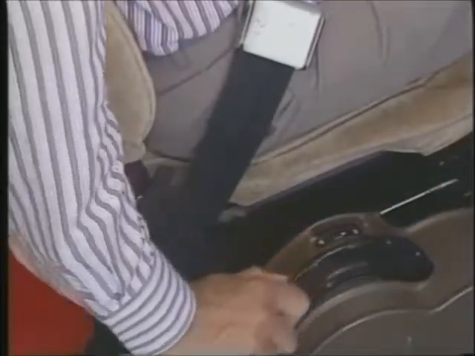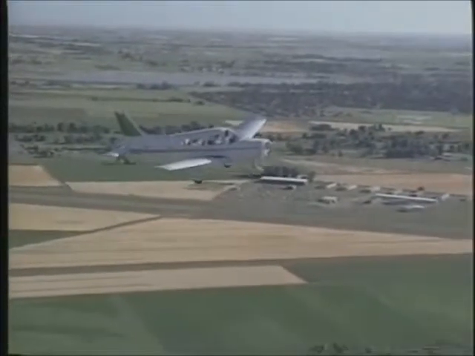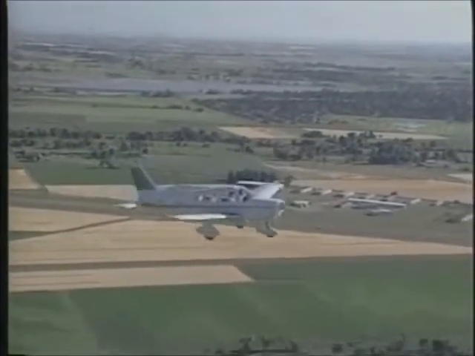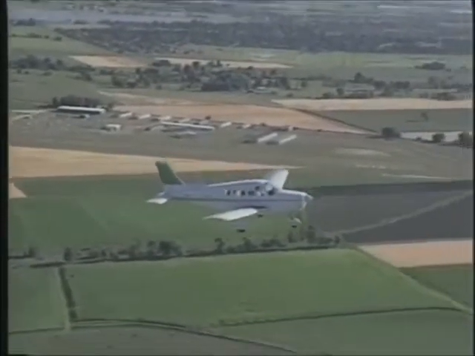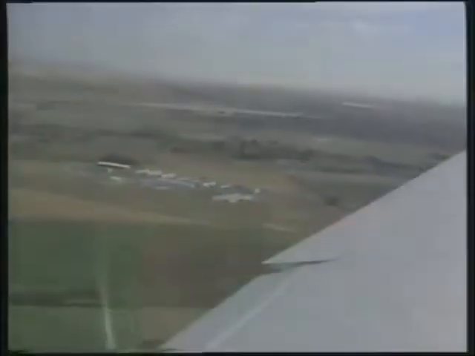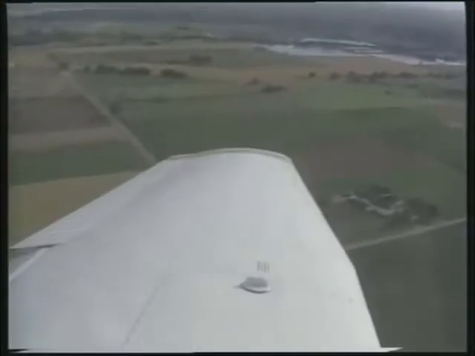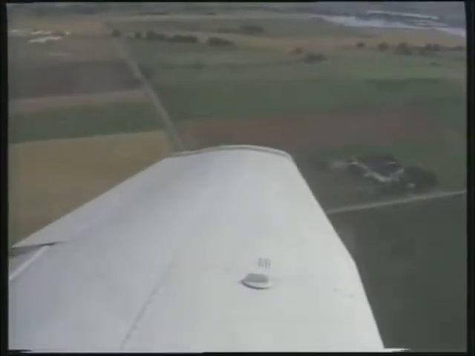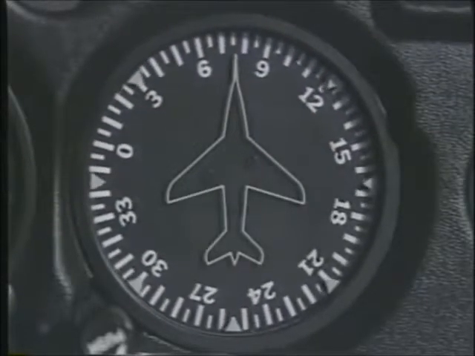Throughout the approach, use trim to relieve control wheel pressure. When the airplane slows to the approach airspeed, begin a descent. However, maintain the downwind heading until your intended point of landing is approximately 45 degrees behind the aircraft. Then initiate a medium bank turn. A glance at your heading indicator will help you determine the proper rollout point.